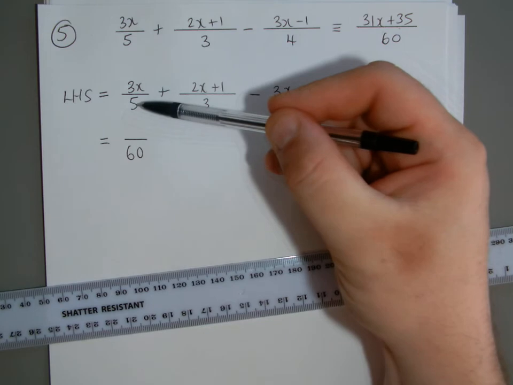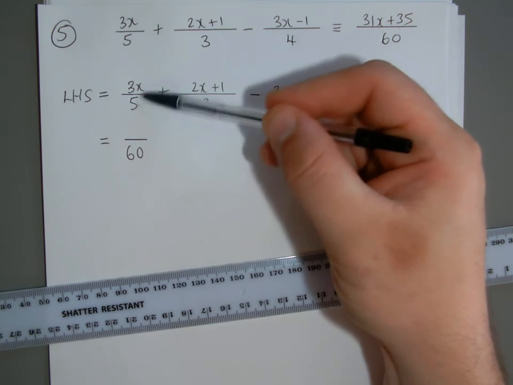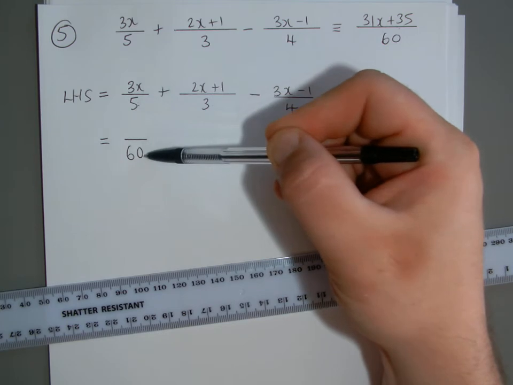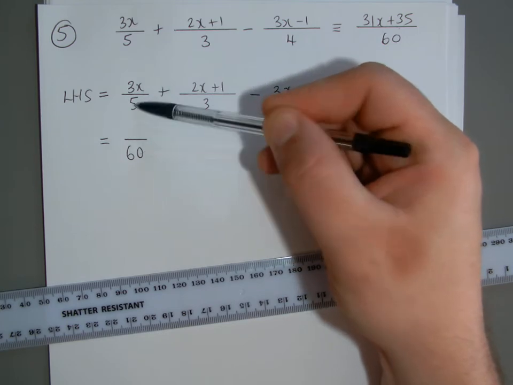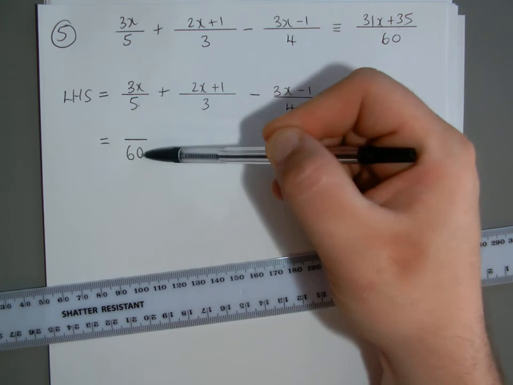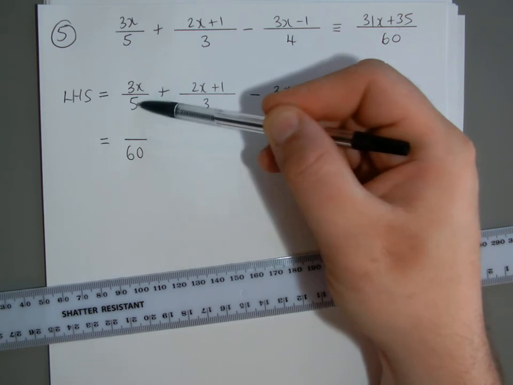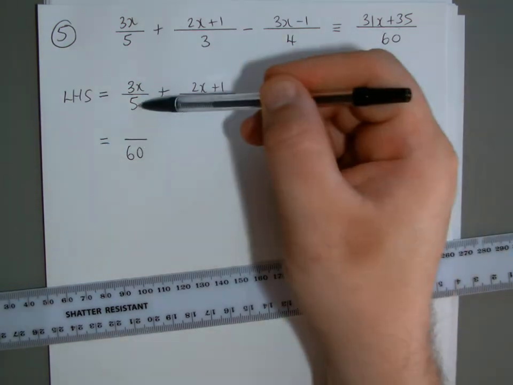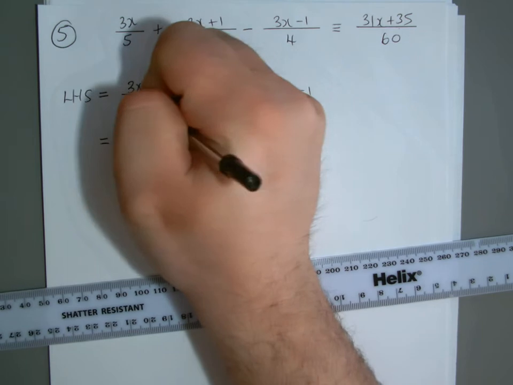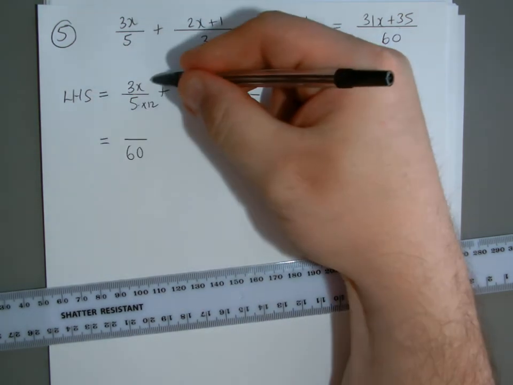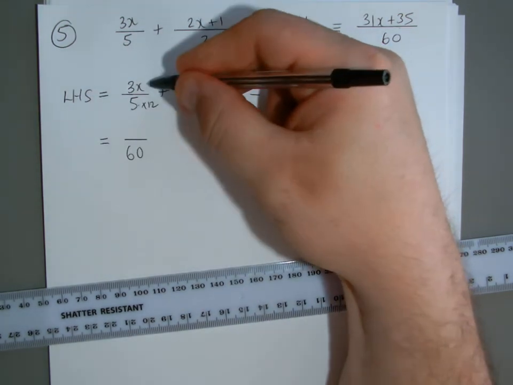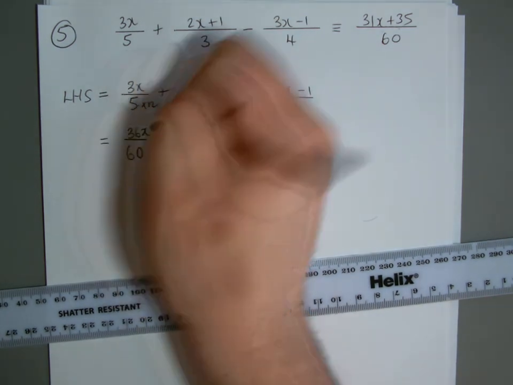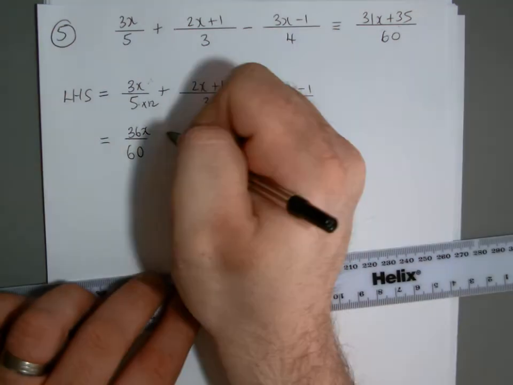Now, you just got to ask yourself, if I'm changing this fraction, I'm scaling it. I'm going to make it bigger, aren't I? 5 goes to 60. What am I doing to 5 to get to 60? Well, as I mentioned a moment ago, I'm timesing it by 12, because 5 goes into 60 12 times. So I'm timesing the bottom by 12. Then I've got to times the top by 12 as well, because whatever you do to the bottom, you've got to do to the top as well. So I get 36 on the top, 36x, times that by 12.